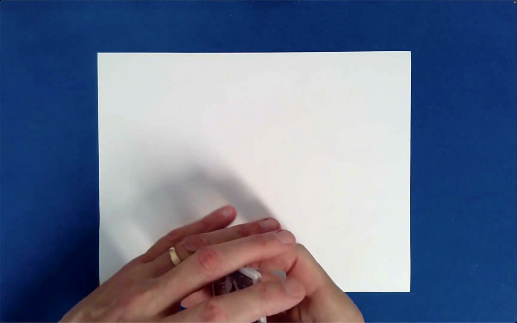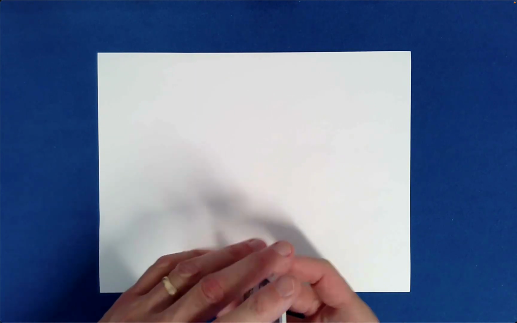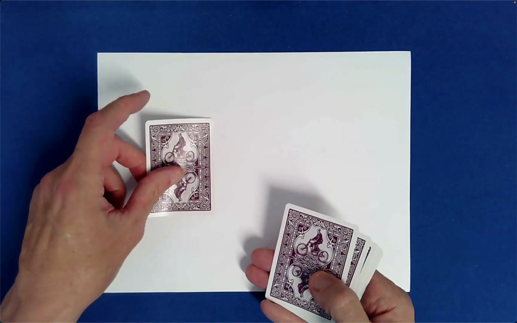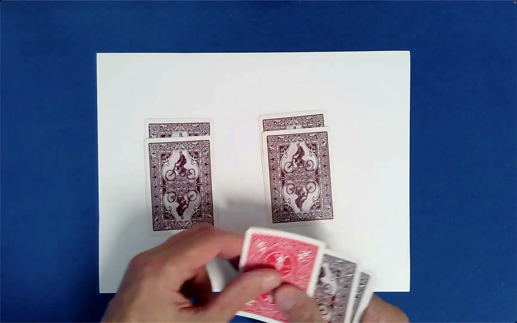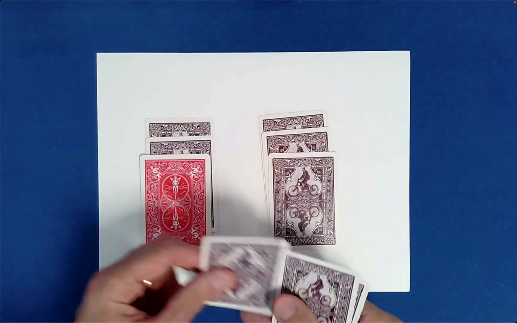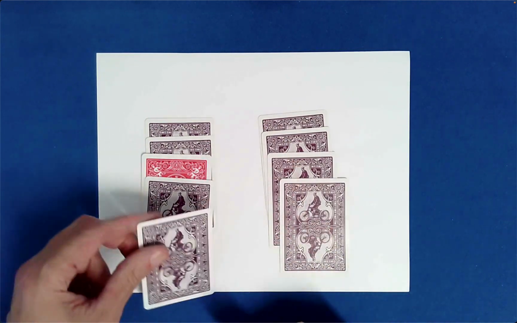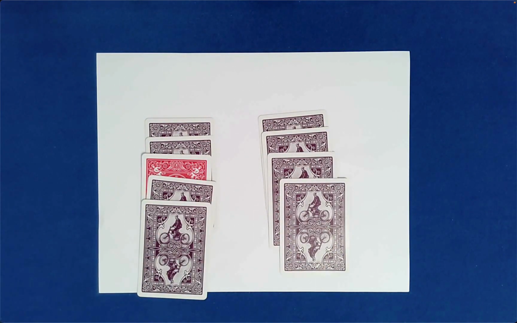Another way would be to do what's called a repeat LR deal. You go left, right, left, right, left, right, left, right, left. And then you retain, you keep the odd size pile.